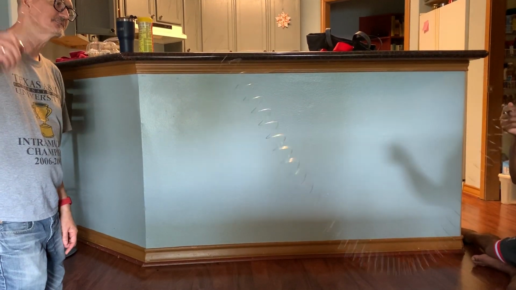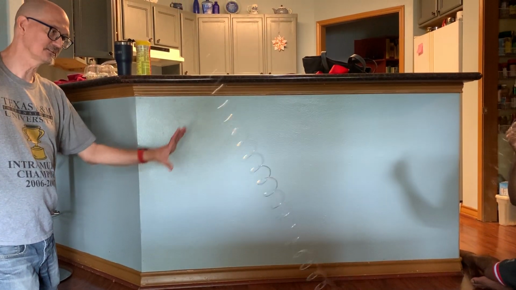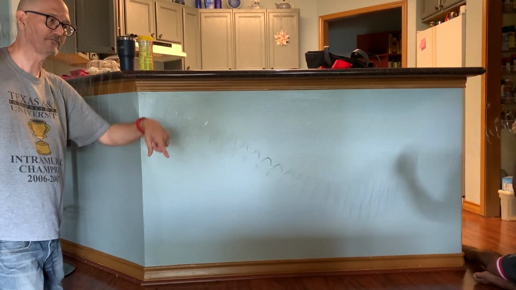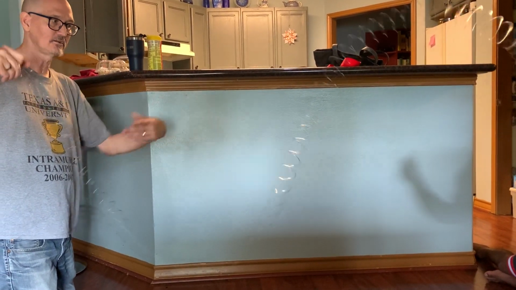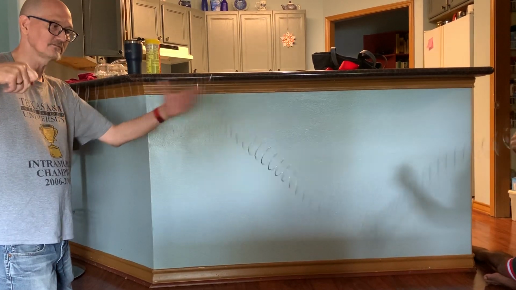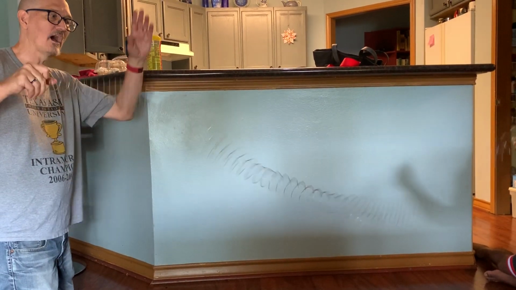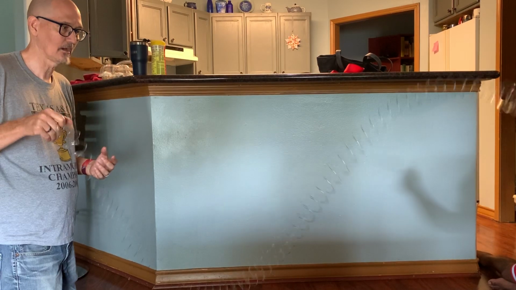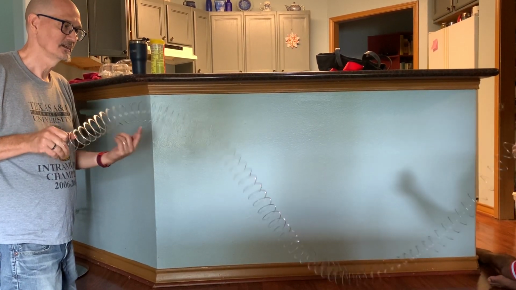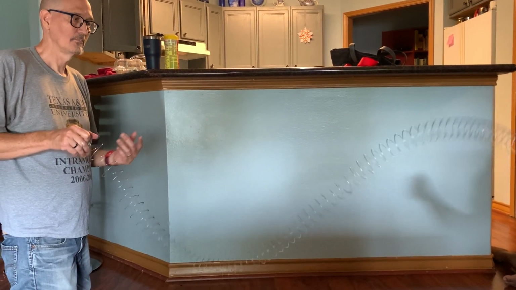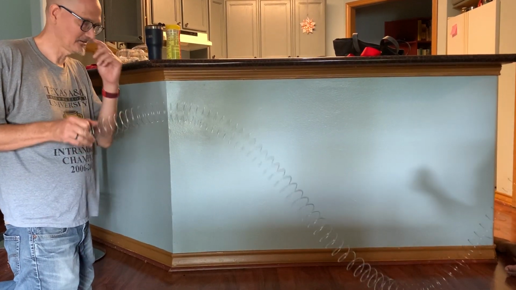And if I increase the energy, then the amplitude gets bigger, it gets taller, farther from the rest position, but I still only have one wavelength. So the wavelength didn't get any bigger. The height of the wave, or the amplitude, got bigger. If I add less energy, it's going to get smaller, but it's still one wavelength because I'm still vibrating at the same frequency.